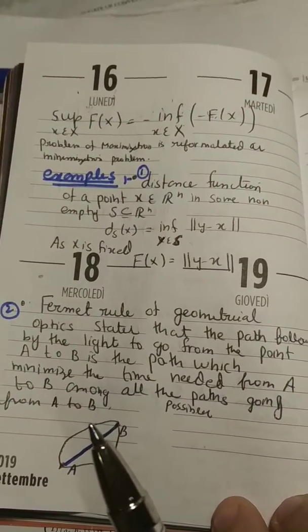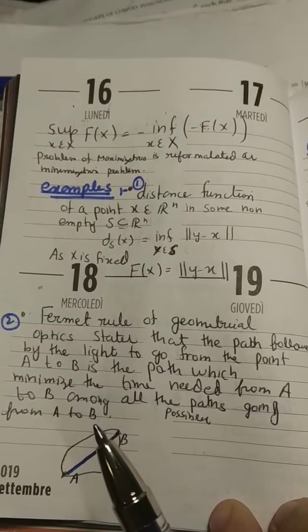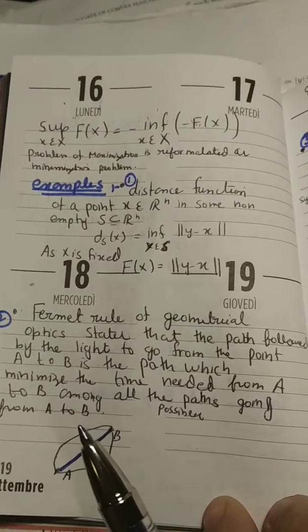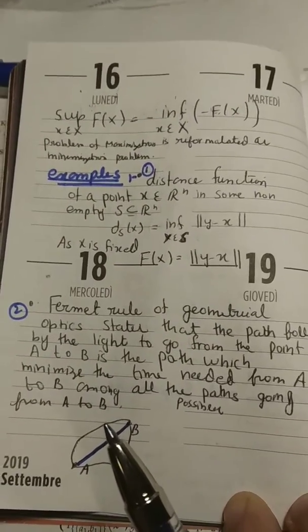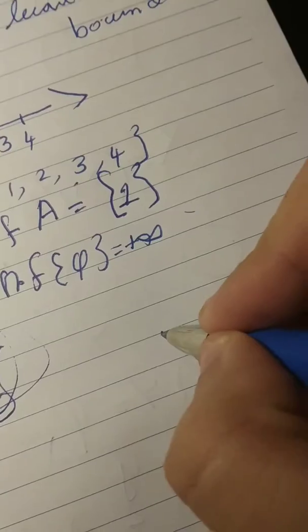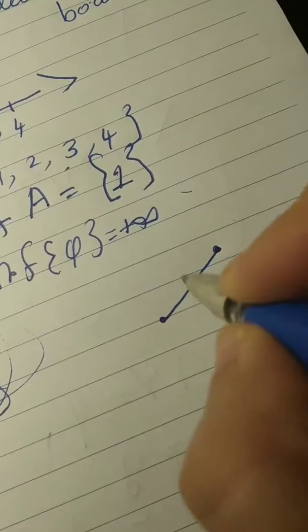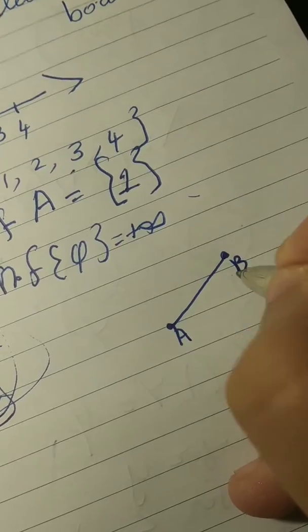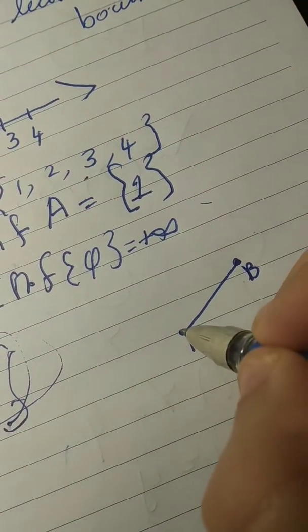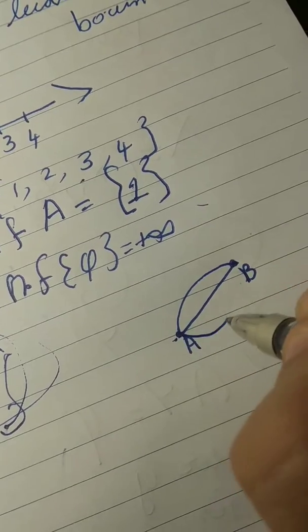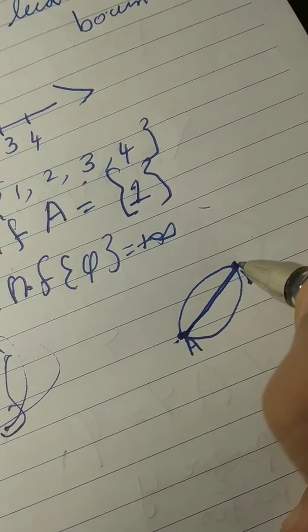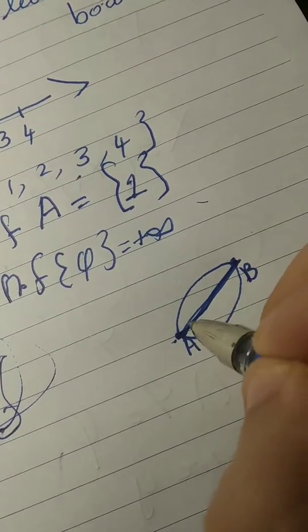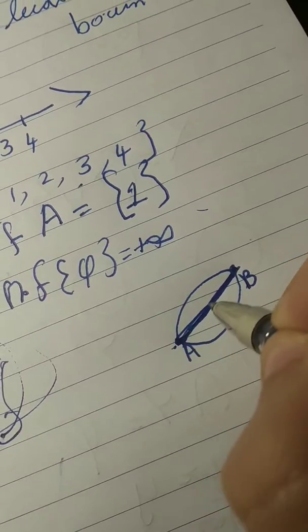It states that the path followed by the light to go from the point A to B is the path which minimizes the time needed from A to B among all the possible paths going from A to B. Like what this Fermat's law says, if we have a path like this, A to B, then we have many possible paths to go from A to B, but this path minimizes the time needed, and this is called our shortest path.